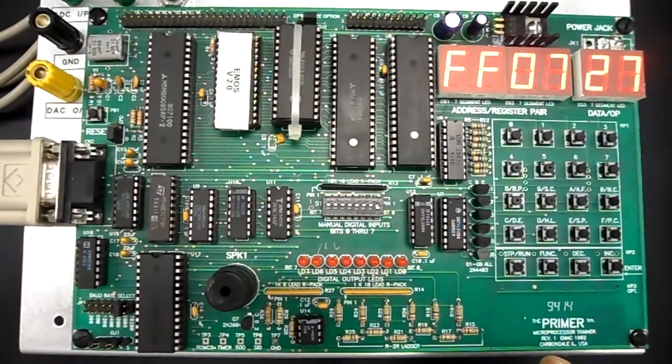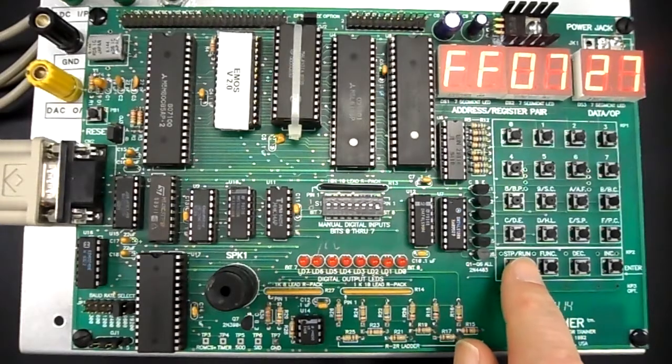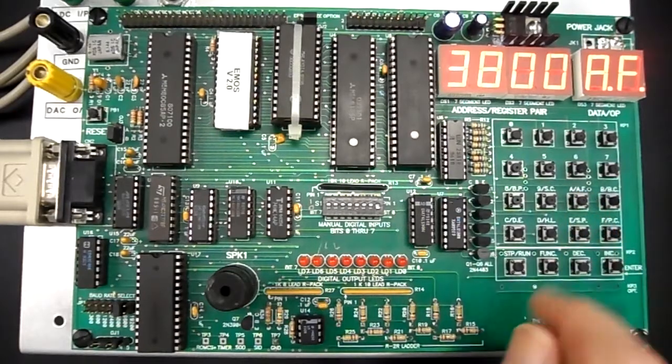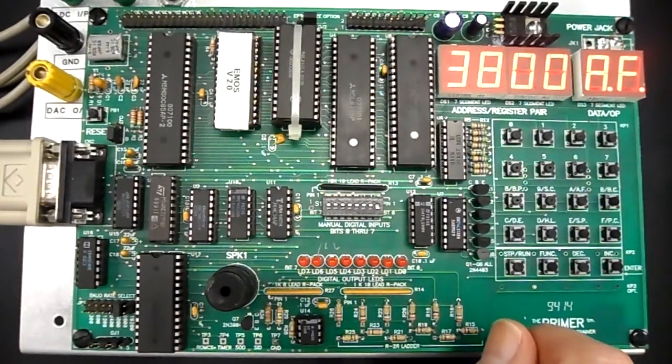So at FF07 we're supposed to single step the DAA instruction, and we can examine the A register. So function A, and we can see that 6 was added to it. So we're now at 38 instead of 3, 2.